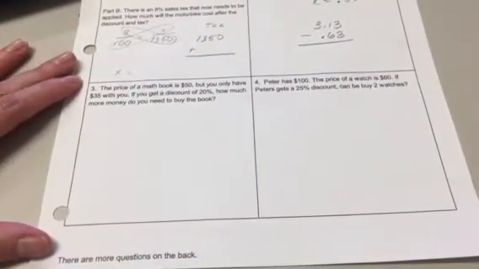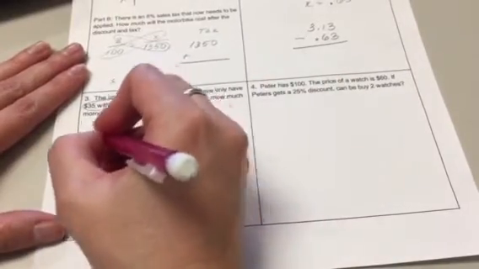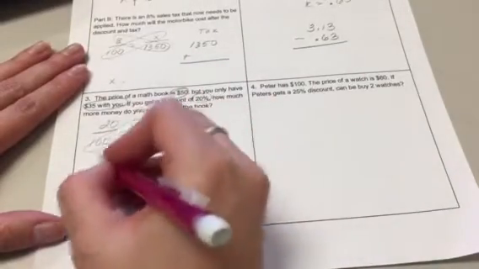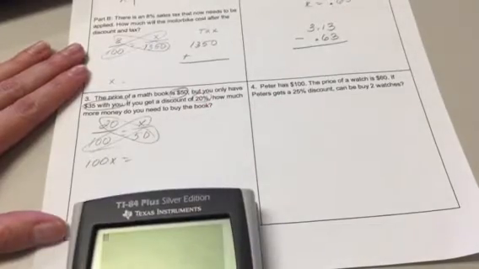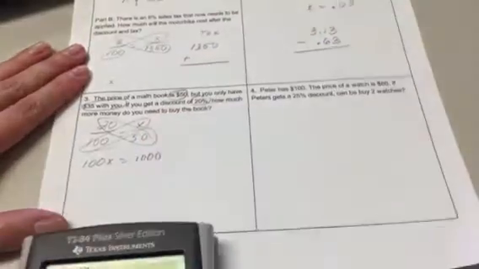Number 3, the price of a math book is $50, but you only have $35 with you. If you get a 20% off discount, how much more money do you need to buy the book? All right, well, first we have to figure out the discount, 20% off of $50. We'll figure that out by cross multiplying. And then you need to do 50 times 20 is 1,000.